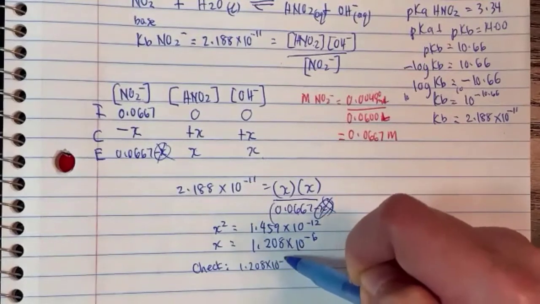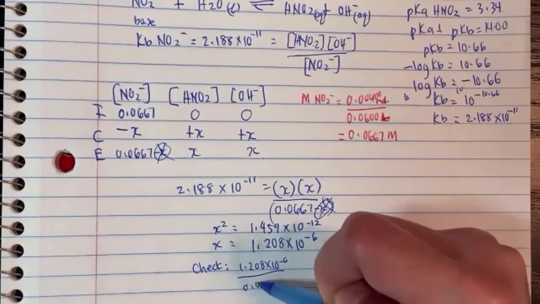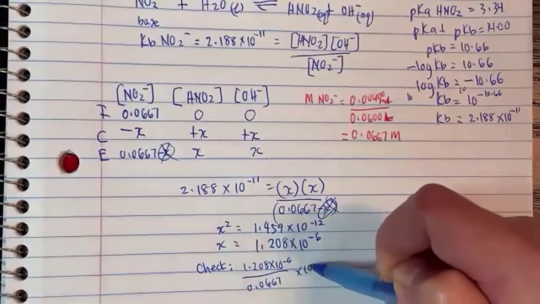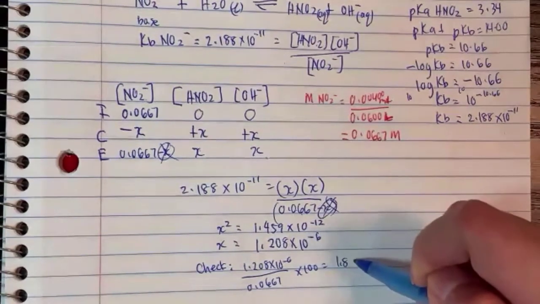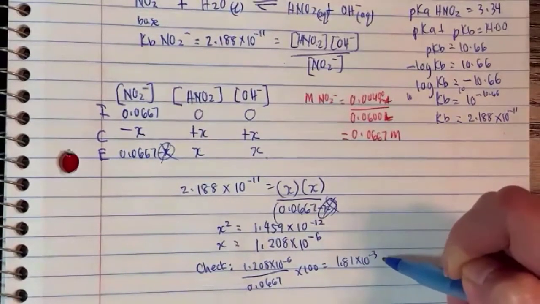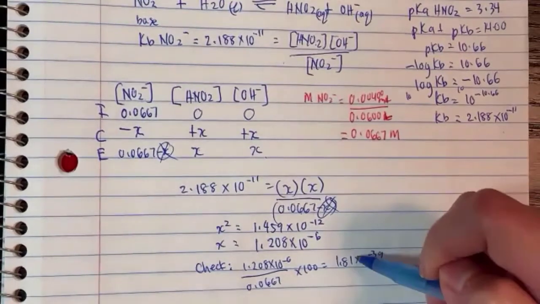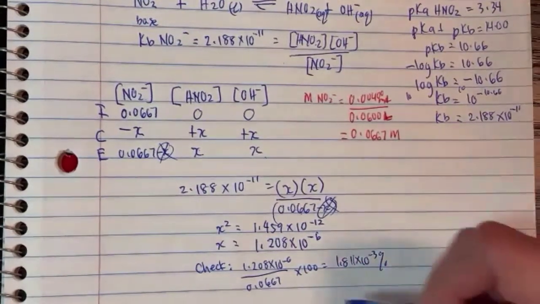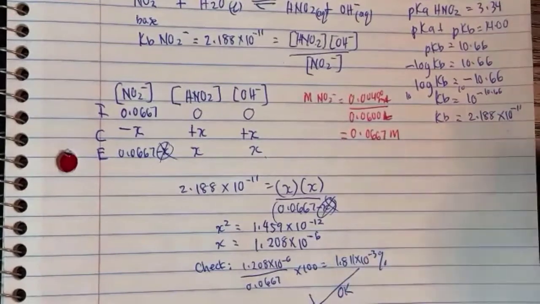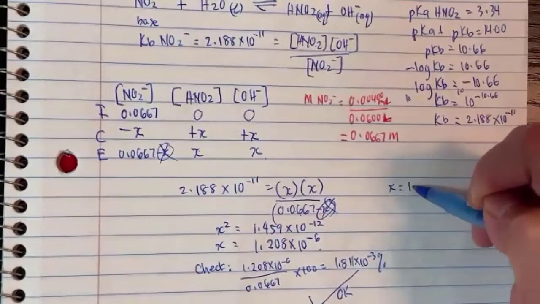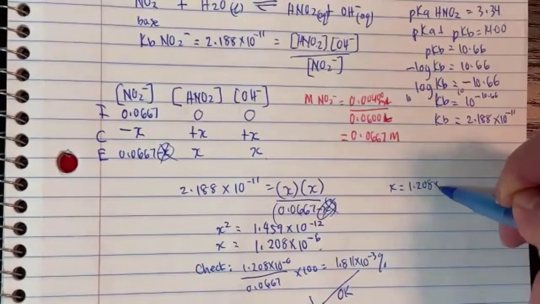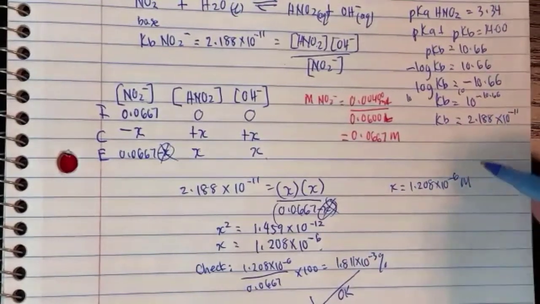1.208 times 10 to the minus 6 divided by 0.0667 times 100. That's 1.81 times 10 to the minus 3 percent. So it's okay to approximate. So we know our x here. Our x here is 1.208 times 10 to the minus 6 molarity.